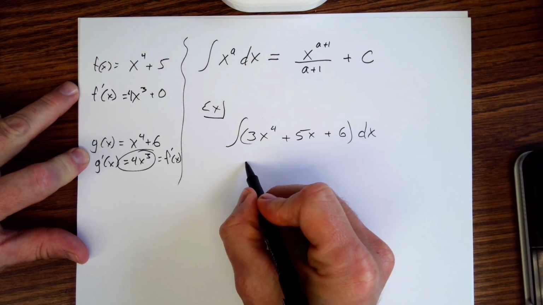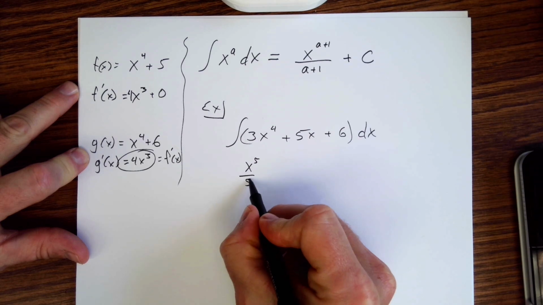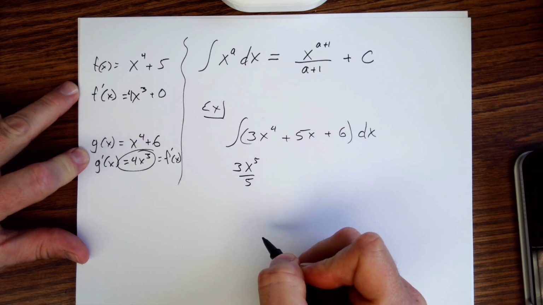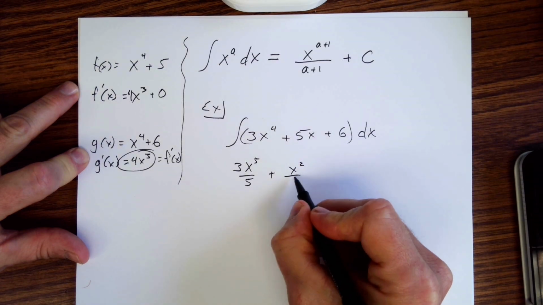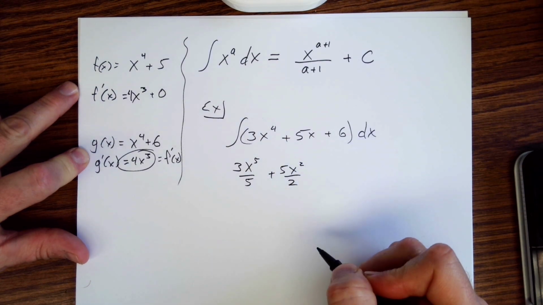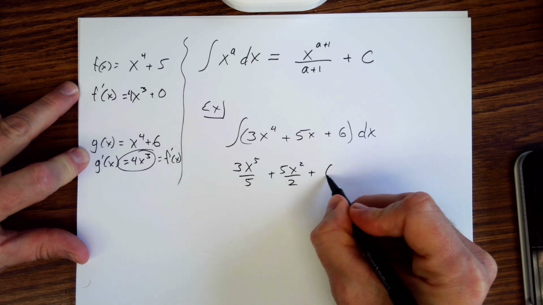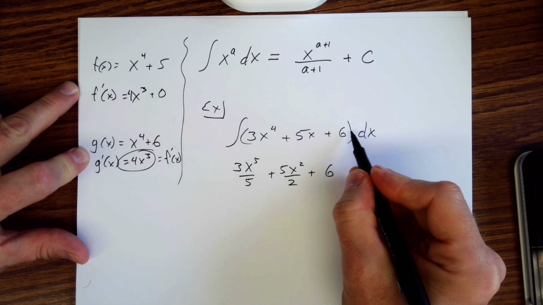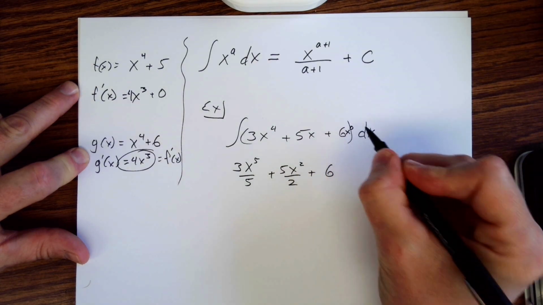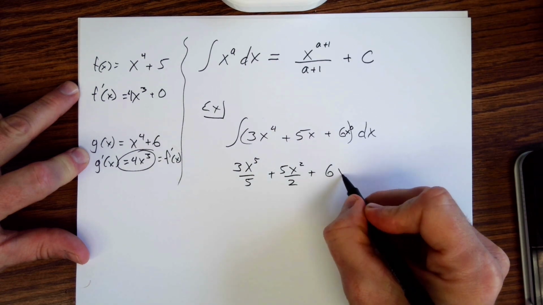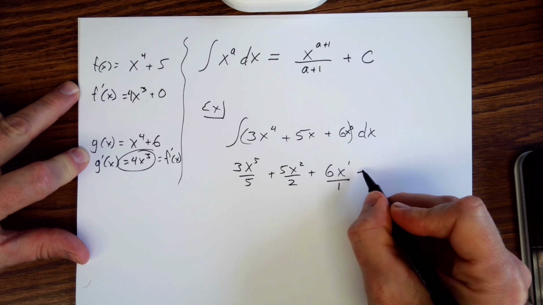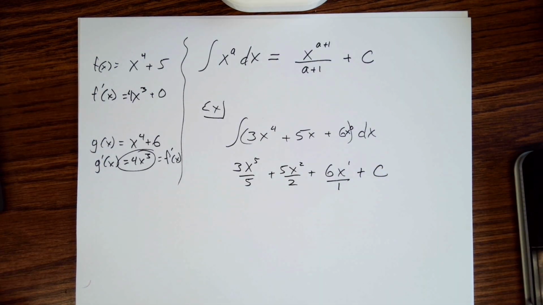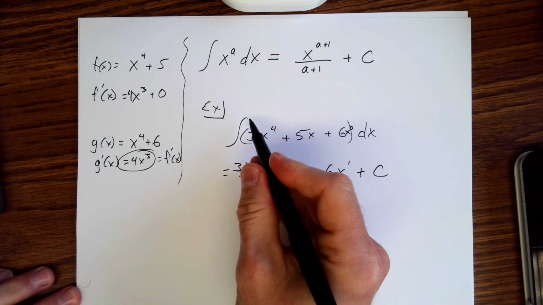So that becomes x to the fifth over 5. Don't forget the 3, because it was there already. And then here we have x to the second over 2. Don't forget the original coefficient. And then 6x, well, there's not an x there. So we have to remember that x to the 0 is understood to be there. So this is x to the first over 1, which doesn't really do anything, right? And then plus c, so this would be our integration of that piece.